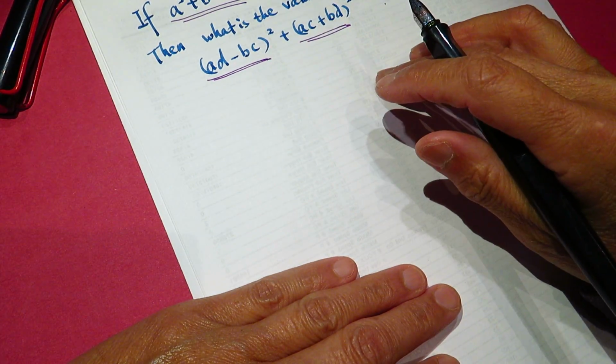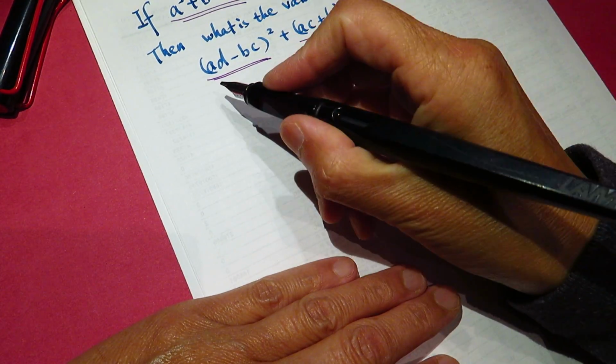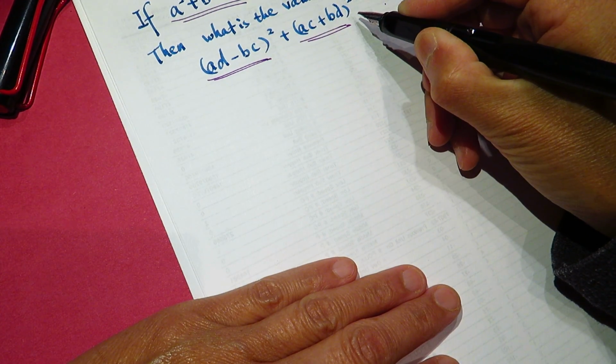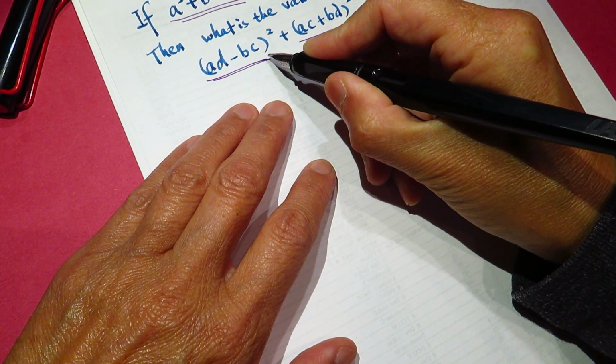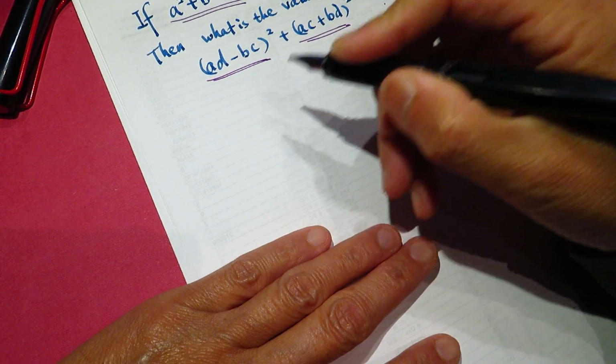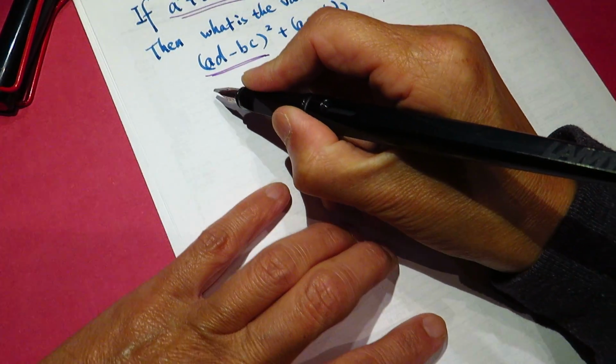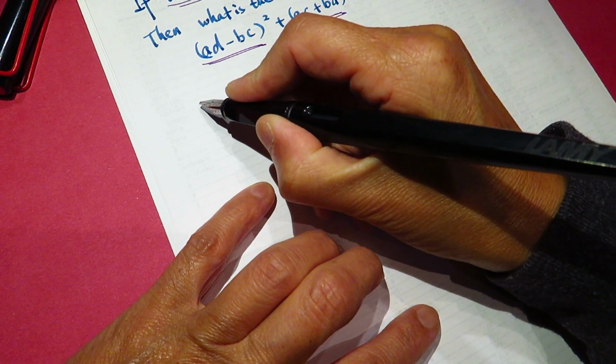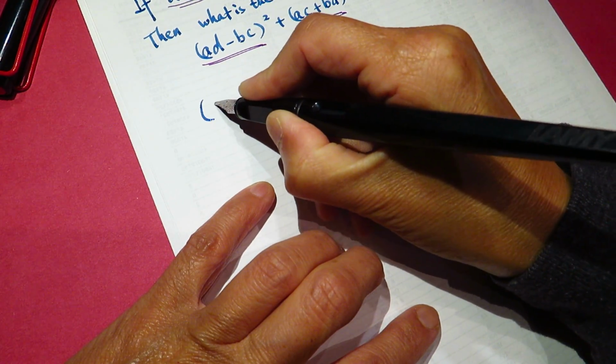Math itself is a language. So what we are trying to solve is this, and what we can do is write it down.